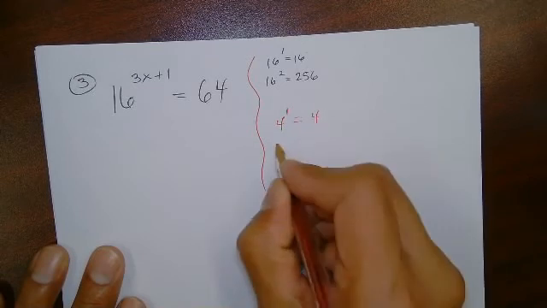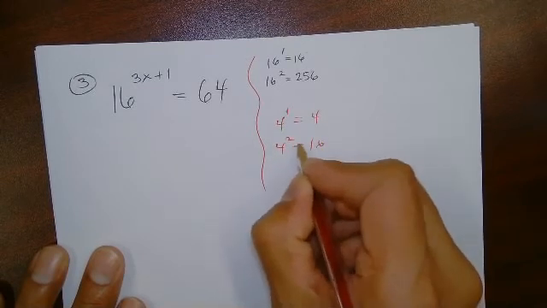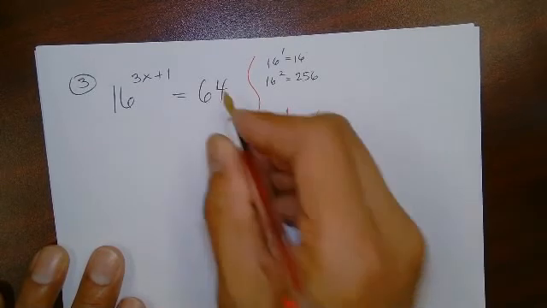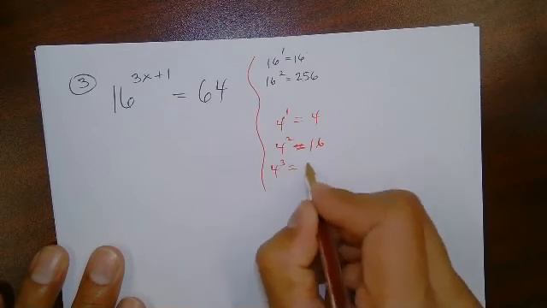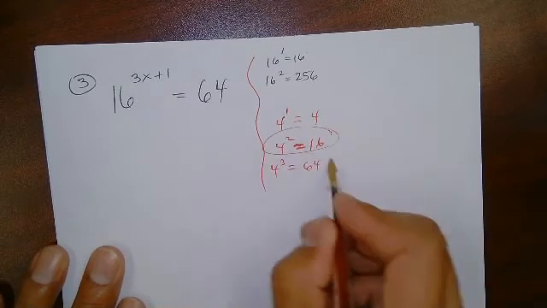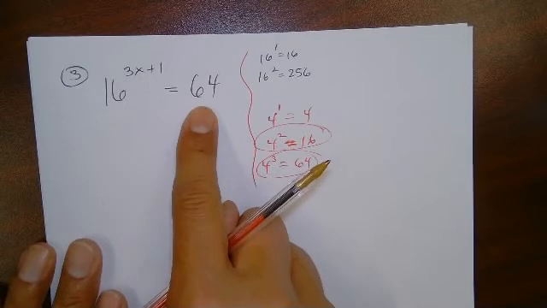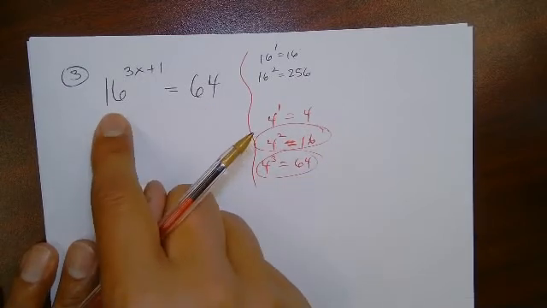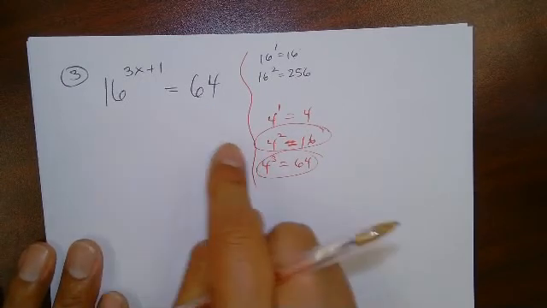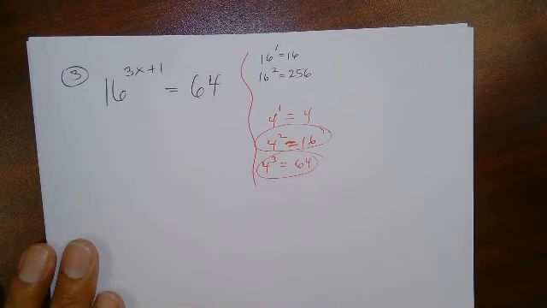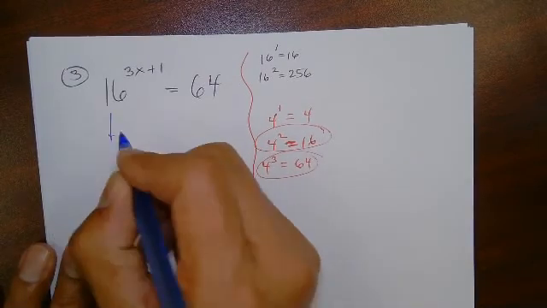Let's write the powers of 4. 4 to the power of 1 is 4. 4 to the power of 2 is 16, right? Here's my 16 right there. And 4 to the power of 3 is 64. See, I can write this as a base 4 and this as a base 4. So here, 16 was not the base that we're going to use. We're going to have to go with 4.